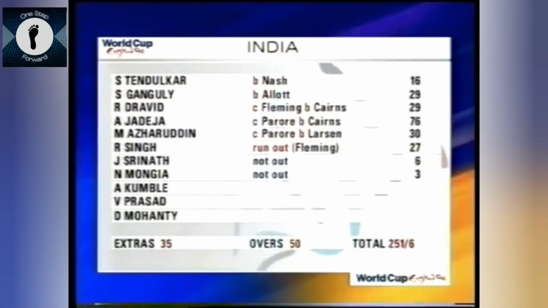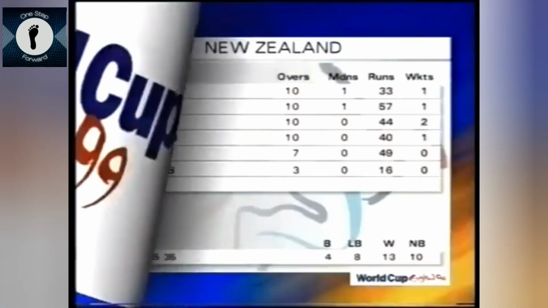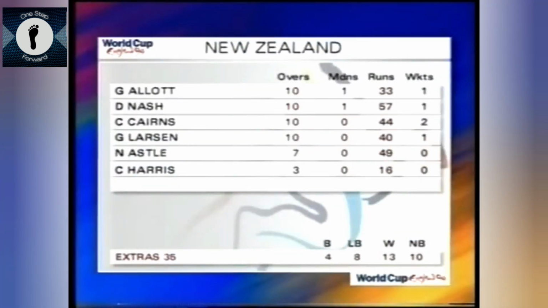Well, the 90-run stand between Jadeja and Azharuddin was the backbone of that innings. Dravid's 29 meant he closed his World Cup account on 461, and he's the leading run scorer by streets. His nearest challenger is Ganguly, who's 82 adrift. And so Allott made it to that magical 20-wicket mark, but Chris Cairns was the pick of the attack, and Dion Nash suffered terribly after his early dismissal of Sachin Tendulkar. So it was going to be a tough task for the Kiwis. To win, they'd have to put up their biggest ever second innings score against the Indians, and the target was just over 5 runs an over.